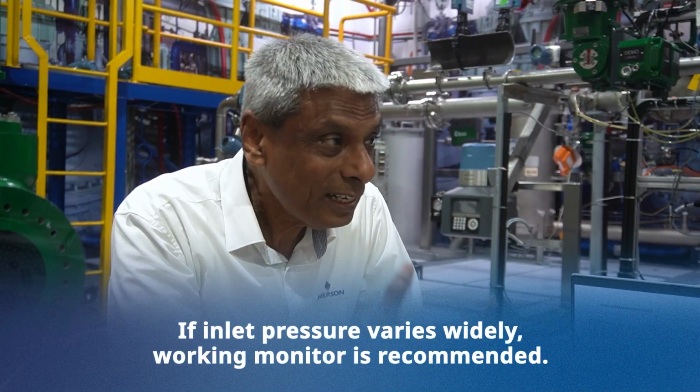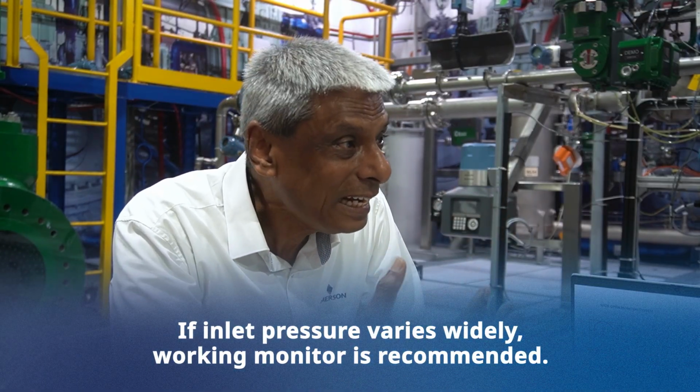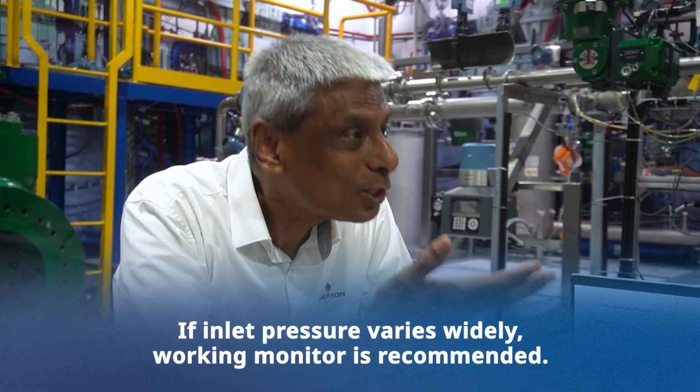So customers always have a fear: will my monitor cut in at the right time when demanded? Because it's always idling. Whereas in the working monitor, the monitor regulator is not idling in full open condition. It is also throttling, partially open. Therefore, that fear is taken away and the customer will have peace of mind.